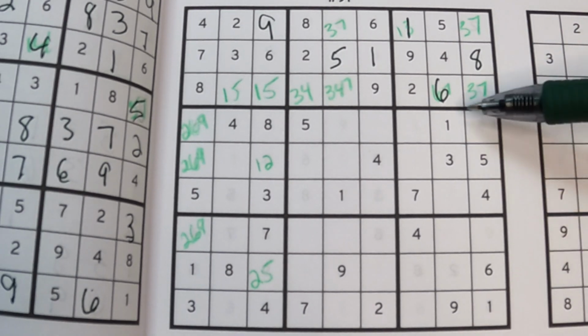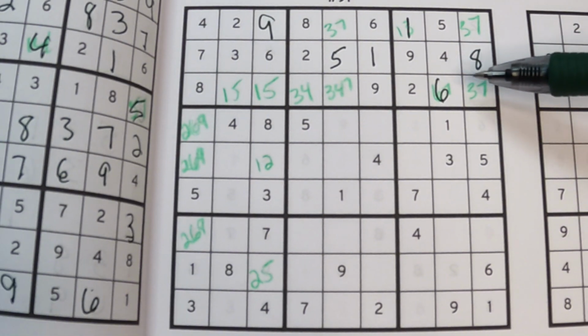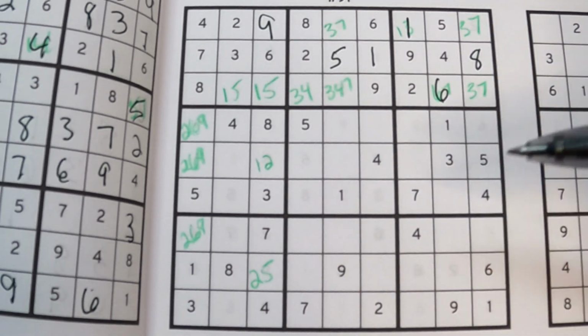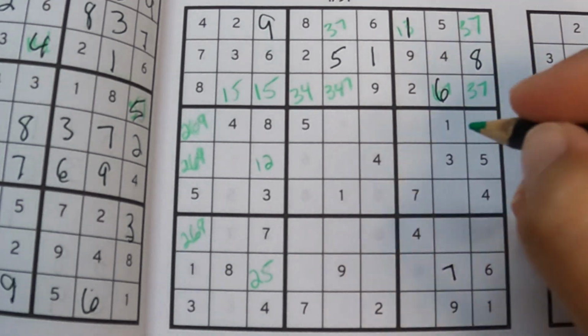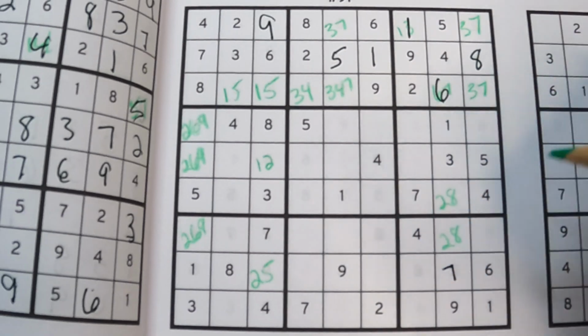For this column now, we're missing 2, 7, and 8. We've got a 7 covering here and a 7 covering here, so our 7 must be here, but I don't see any other help. So 2, 8, 2, 8.